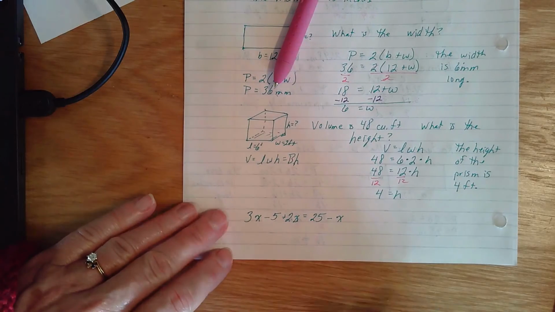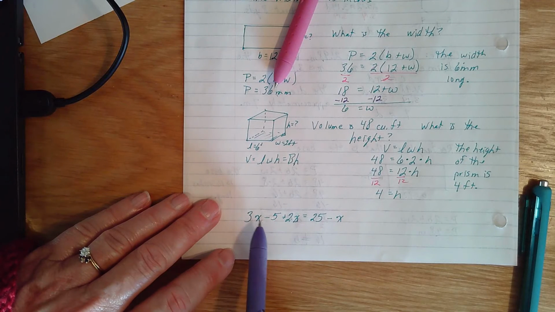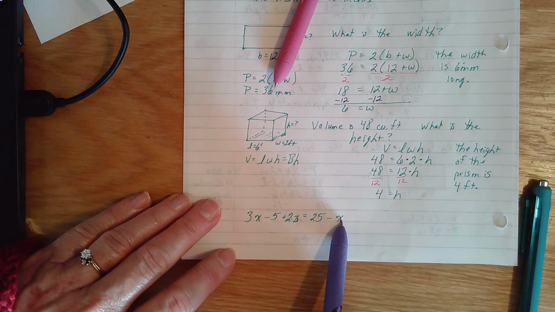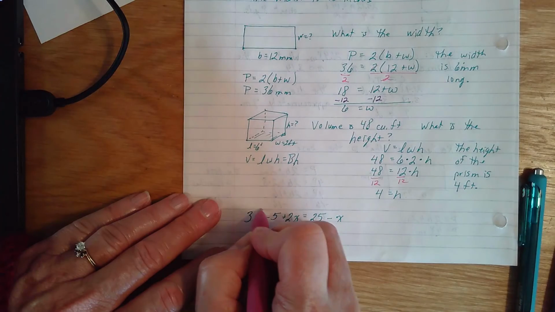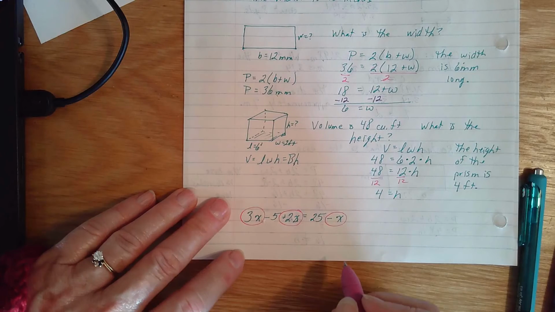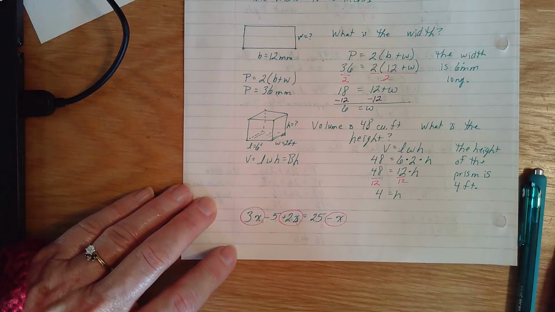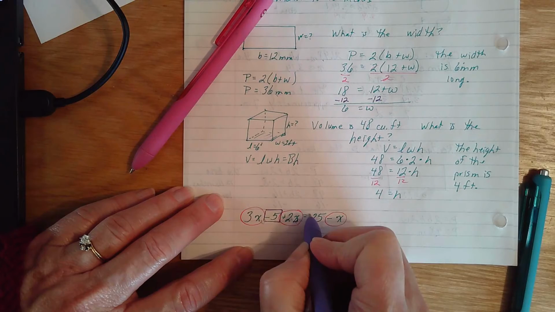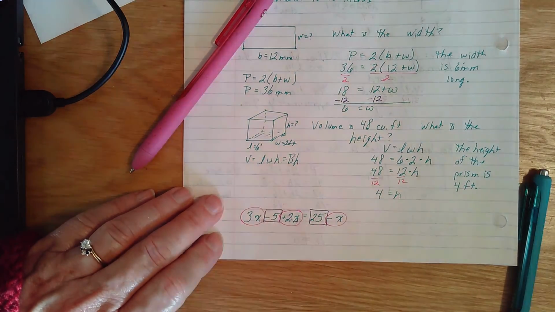And our last style problem that we'd be concerned about today is what would happen if I've got multiple steps. So I've got 3x minus 5 plus 2x equals 25 minus x. First thing I'm going to do is circle all of my terms that are like terms, and I'm going to get the operation in front of them. So 3x, 2x, and minus x. Next, I'm going to put a square around all of my constant terms. You can see I've only got the one constant term on both sides.